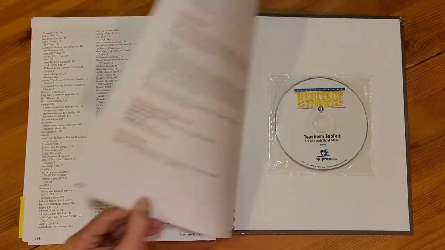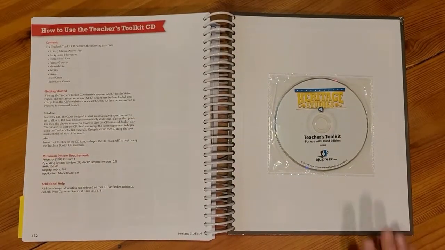I'm going to show you the back of the book now. This is the teacher toolkit CD. It is attached to the back of your teacher's edition book. On this CD, you would find the activity manual answer key. You would find more background information, all of your instructional aids, primary resources, a materials list, rubrics.